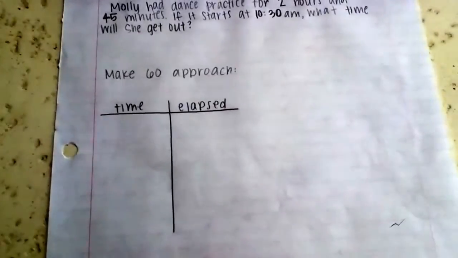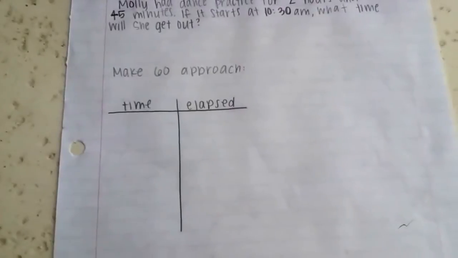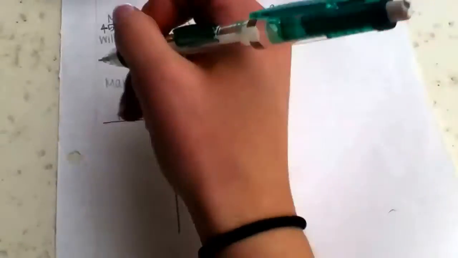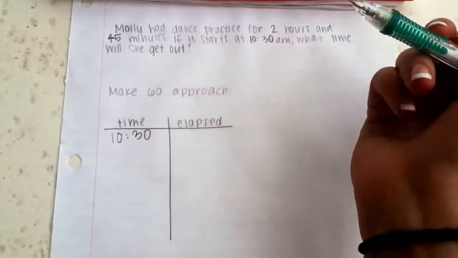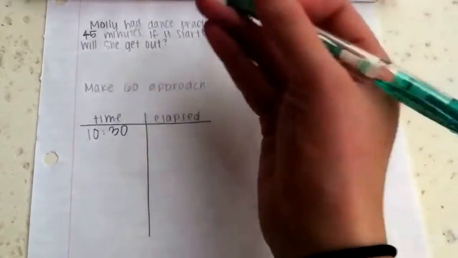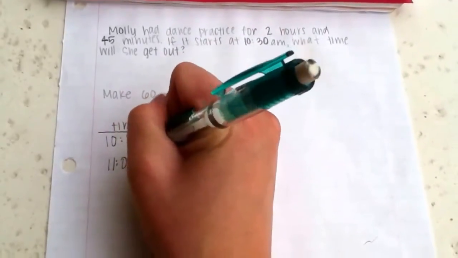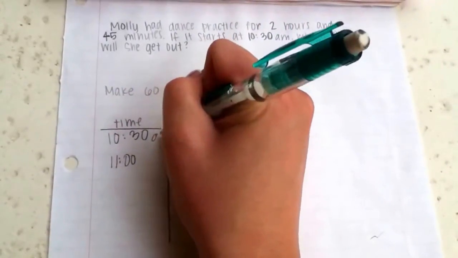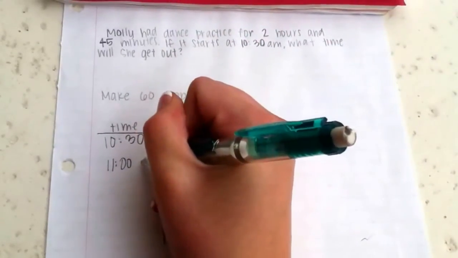So now that we have our question, the first thing we're going to do is have a make 60 approach to see what time Molly will get out of dance. So the first thing we're going to start doing is, since it starts at 10:30, we need to make it a make 60 approach, so we have to make it go to 11 o'clock. So I'm going to write 11 o'clock, and this is AM, so that's very important and was one of the things that we had on our list of things to look for.